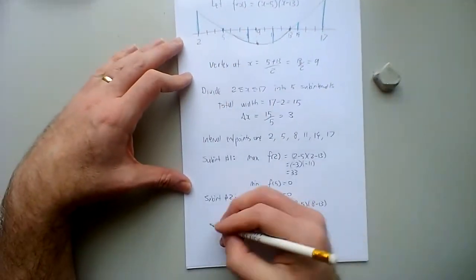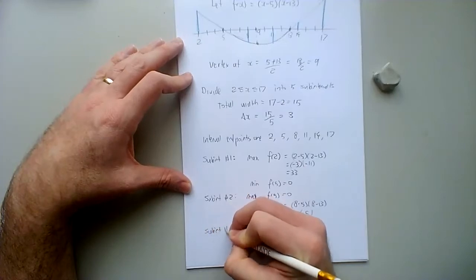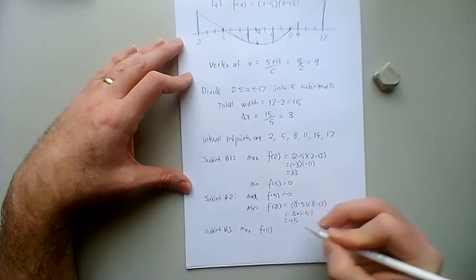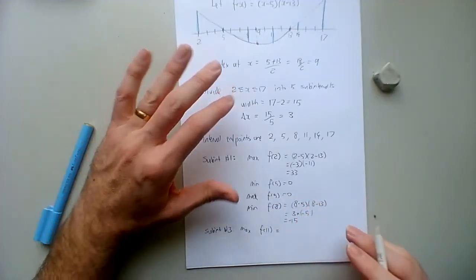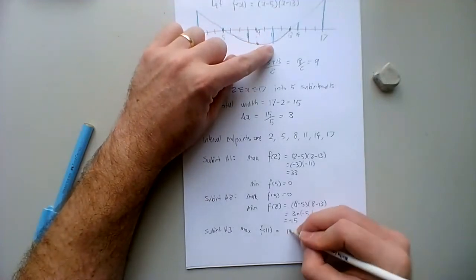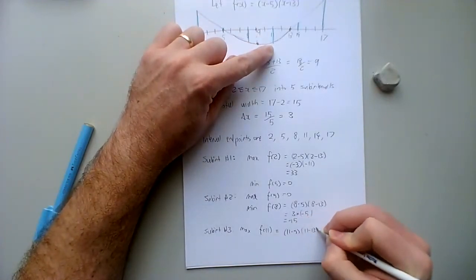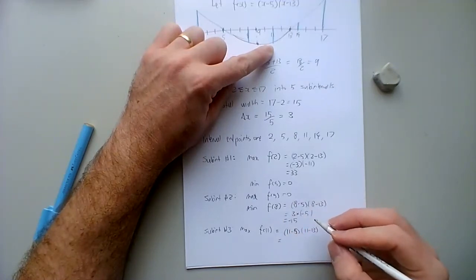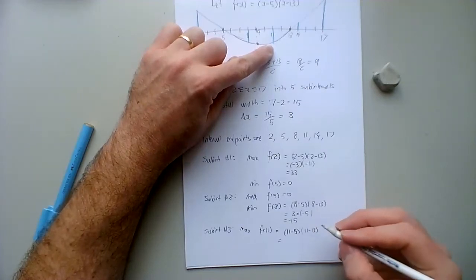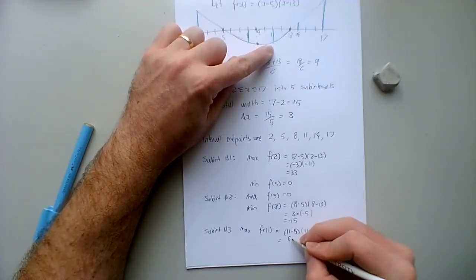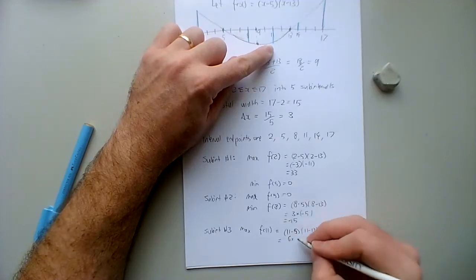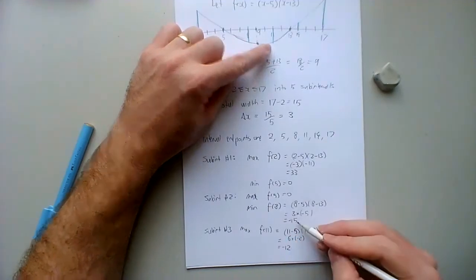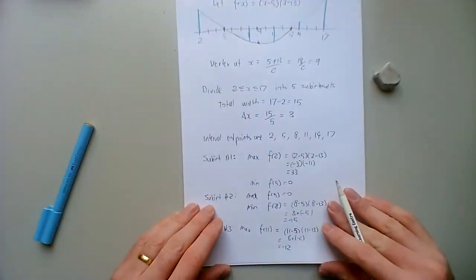So let me say subinterval number 3. The maximum is going to be at f(11). But let's just check and make sure that we were right. 11 minus 5 times 11 minus 13, which would be, what's 11 minus 5? That'd be 6. And 11 minus 13 is -2, which is -12. Yes, -12 is higher than -15 at this end. Okay, so that is the maximum.